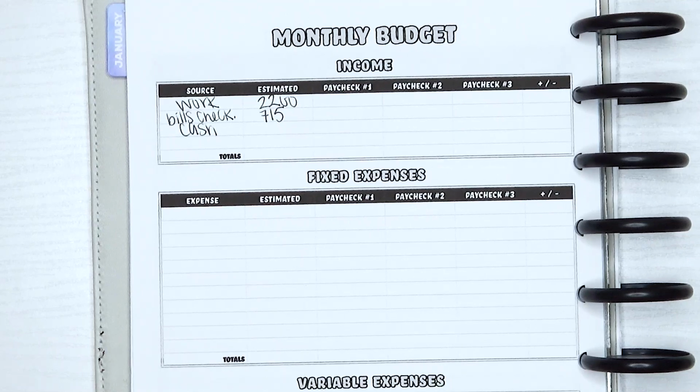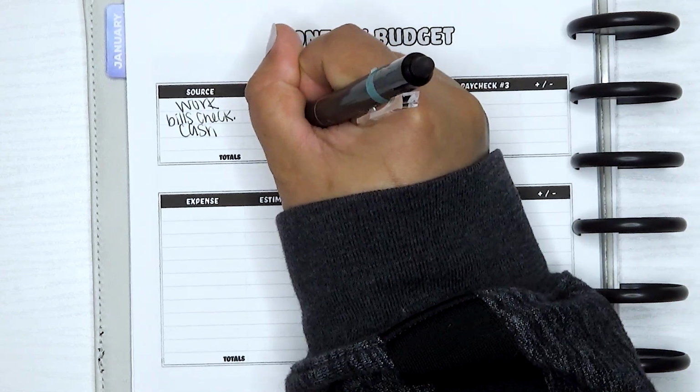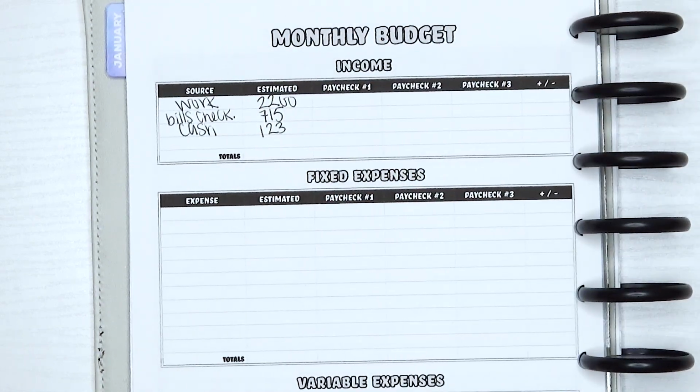So I'm going to take in, and I'm probably just going to put that straight into sinking funds just to save it. So let me just tuck this away for now. So I have $123, and that's it. That's all the income I'm going to be taking in for this month.